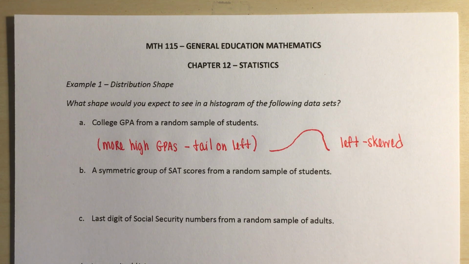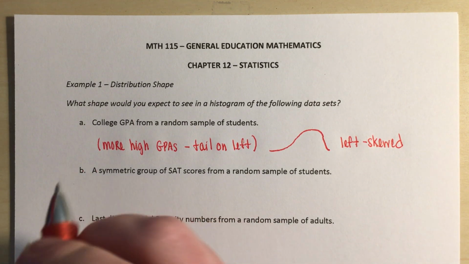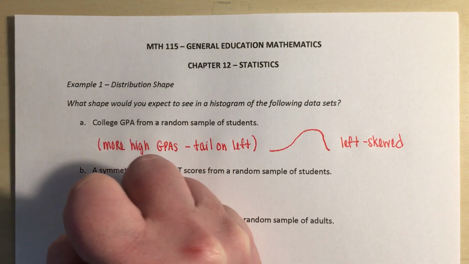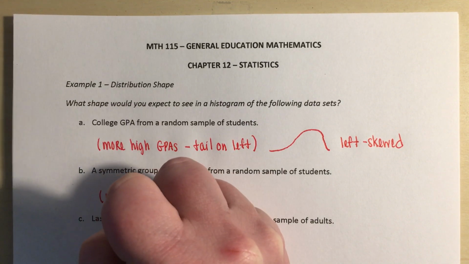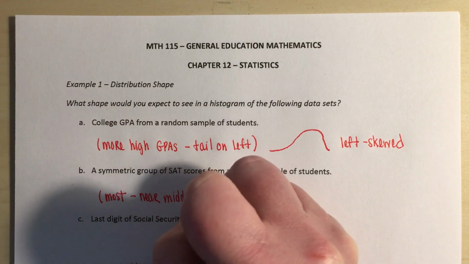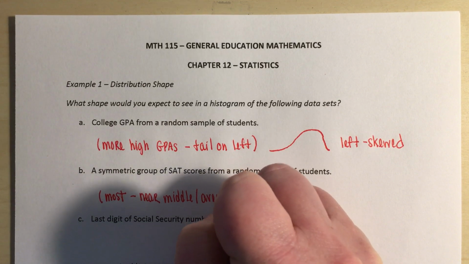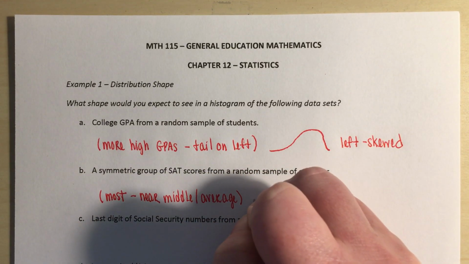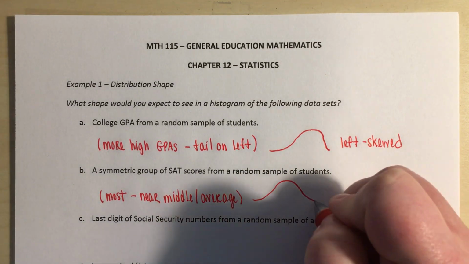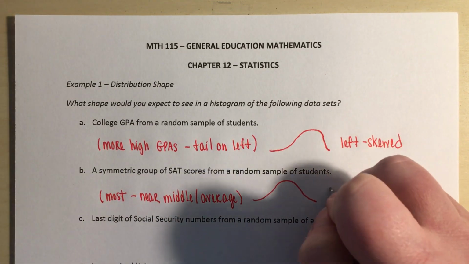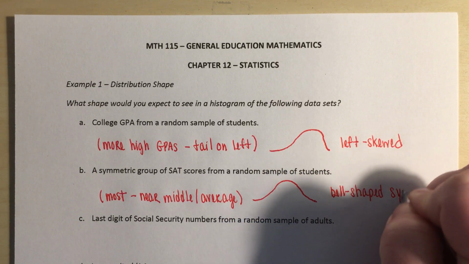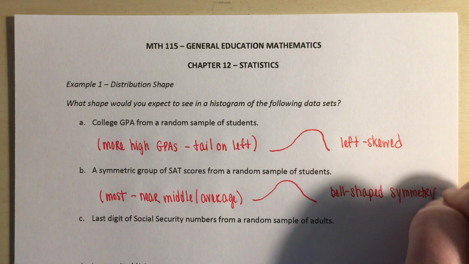A symmetric group of SAT scores from a random sample of students. So in this case, we're told that it's symmetric, and we would expect that most of the students would be near the middle or the average. So that means we would have a few over here, we would have a good portion in the middle, and then a few that had very high SAT scores. Right? So this is an example of a bell-shaped symmetric distribution.